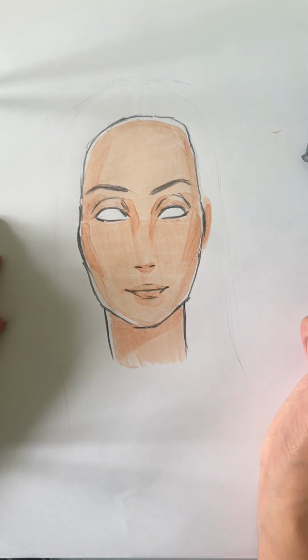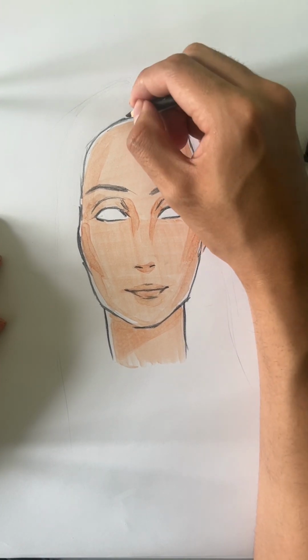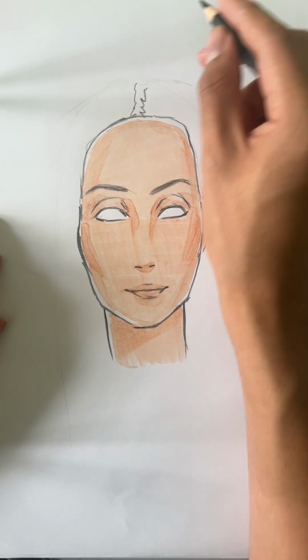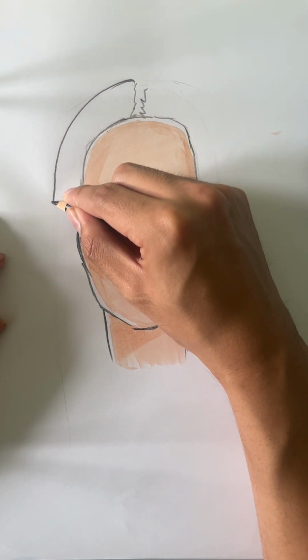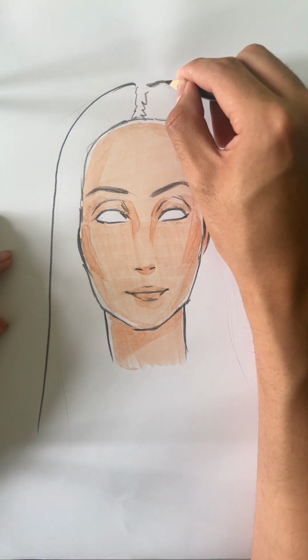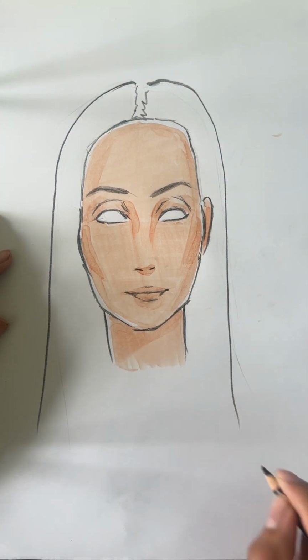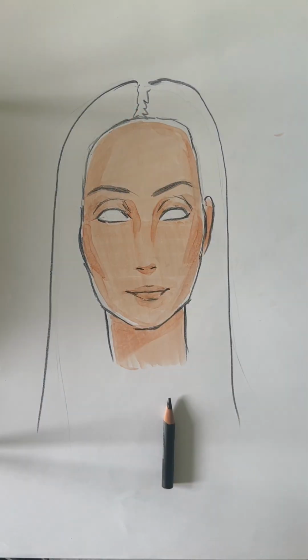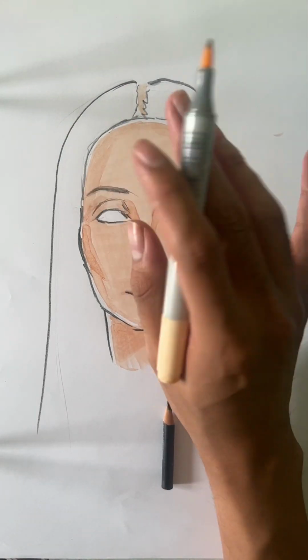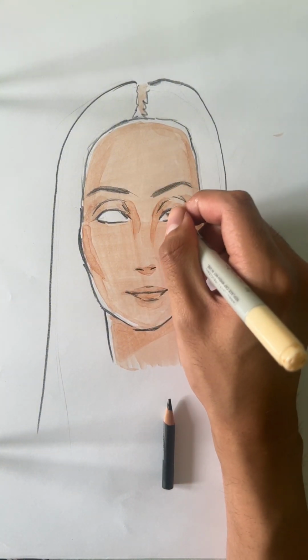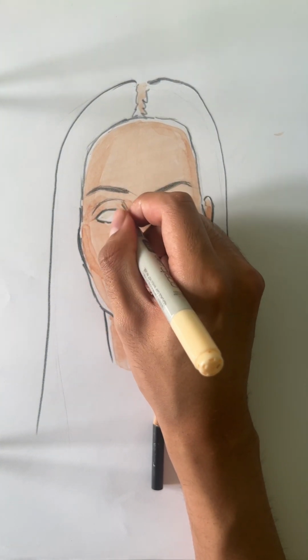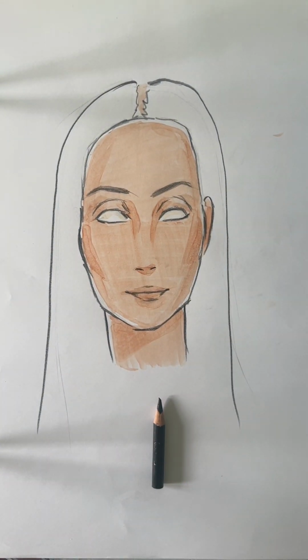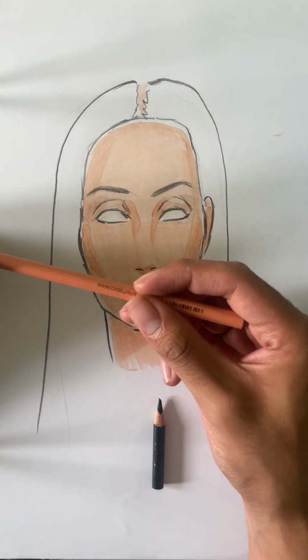The neck, ear, and then hair. And don't forget also to do her scalp right here, if you're doing like a side part or something. And now I'm just taking a really light color, like a yellowish, skinish color, just coloring the eyes a little bit. Okay, now we're gonna take, I'm using peach color.